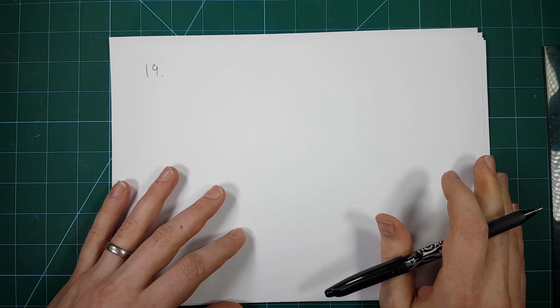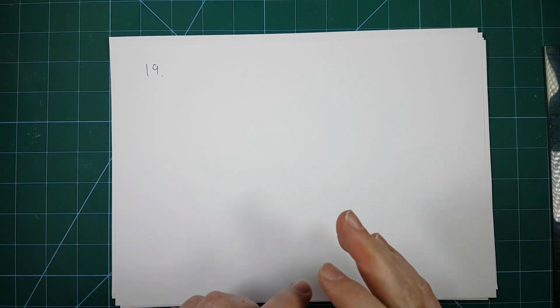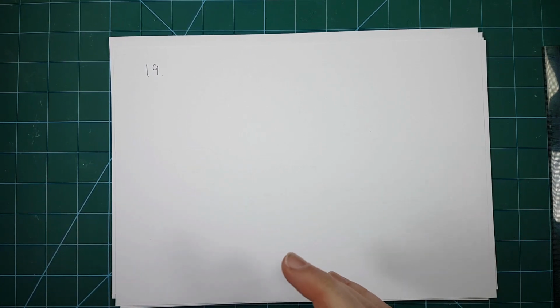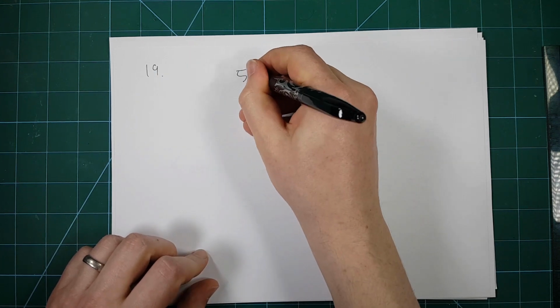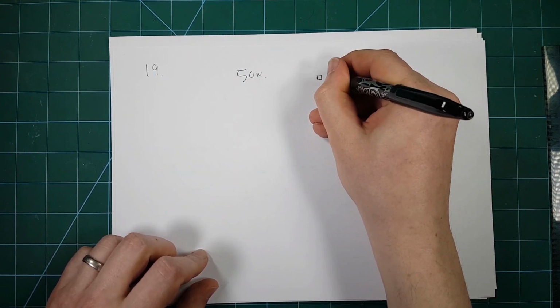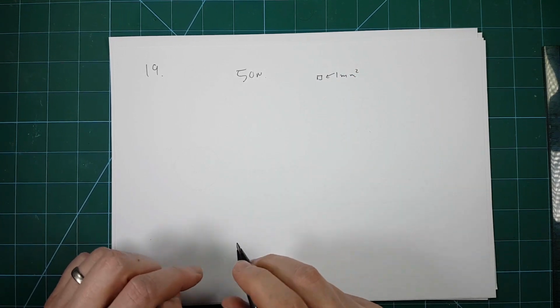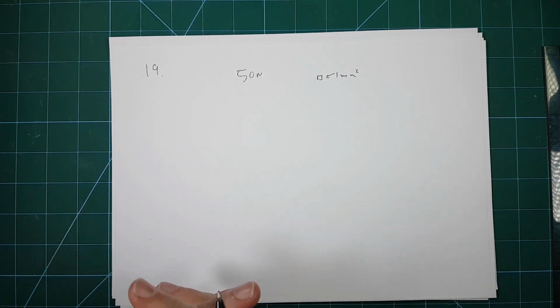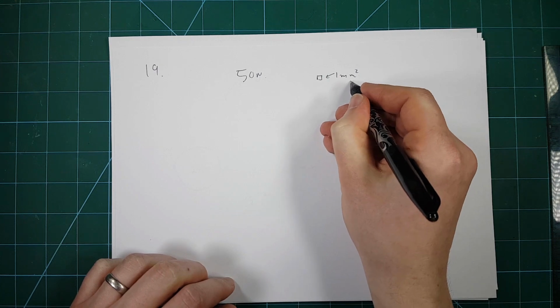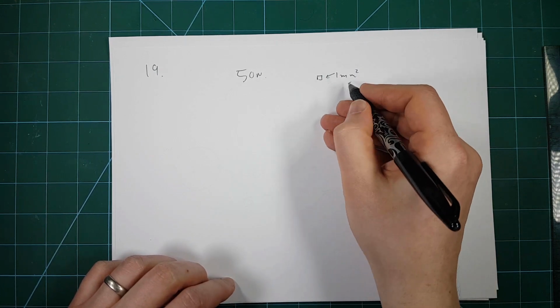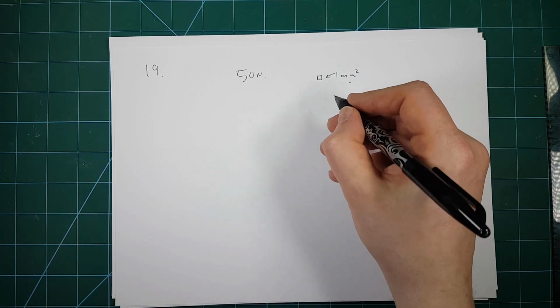Question 19, this one's from 2019 as well. We've got 50 newtons spread out over 1 millimeter square, and we need to find out what the pressure is, or the stress on the wire. Now, it's just an estimation one. We've got to convert this into meters squared if we're going to find it in pascals.